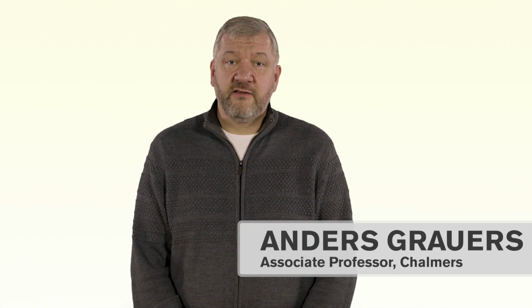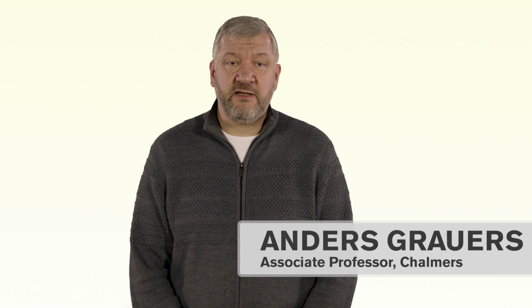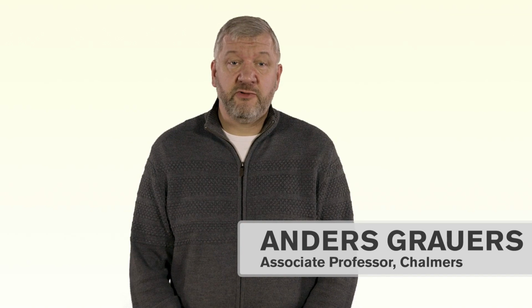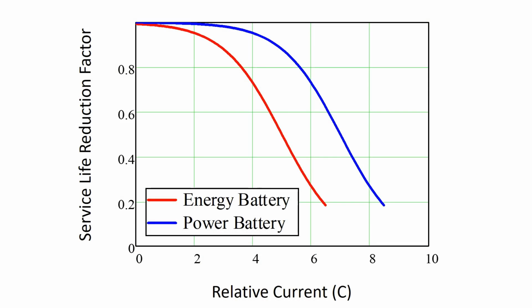Hello again. There are several factors which might limit battery power, which we will discuss in this lecture. We will also discuss battery power usage in the perspective of aging and temperature. Let's start by analyzing the current limit. The higher the current, the quicker the battery will age.